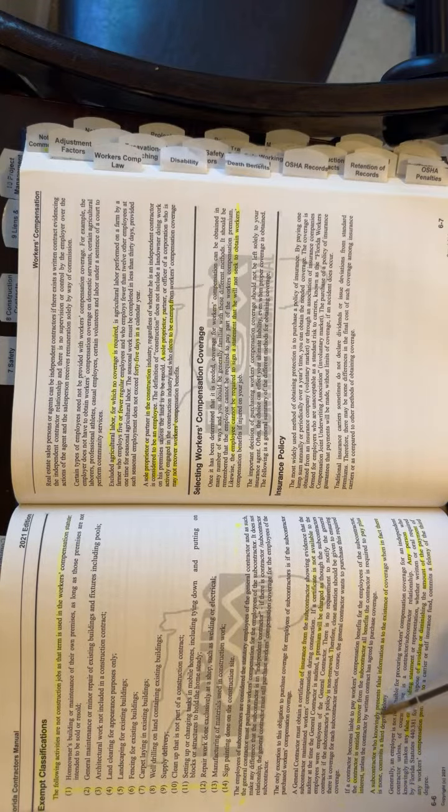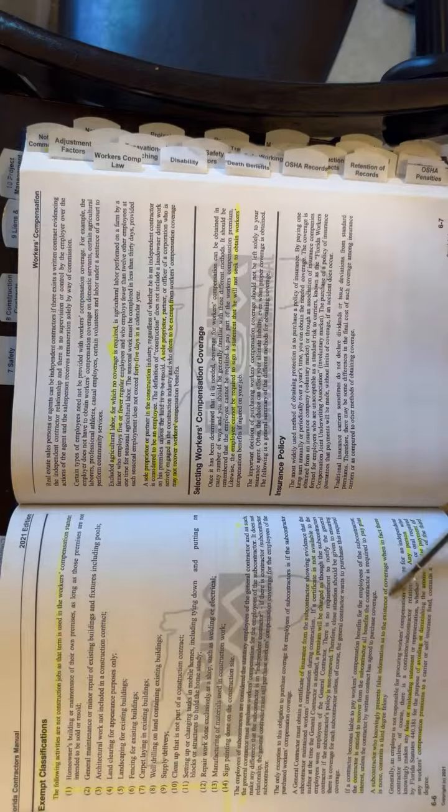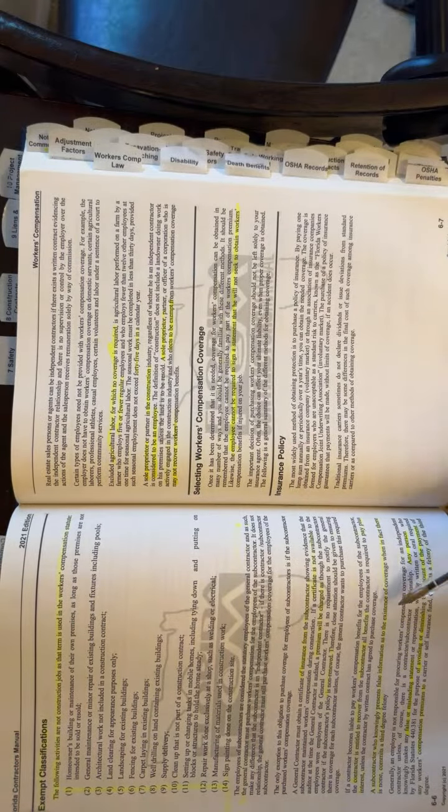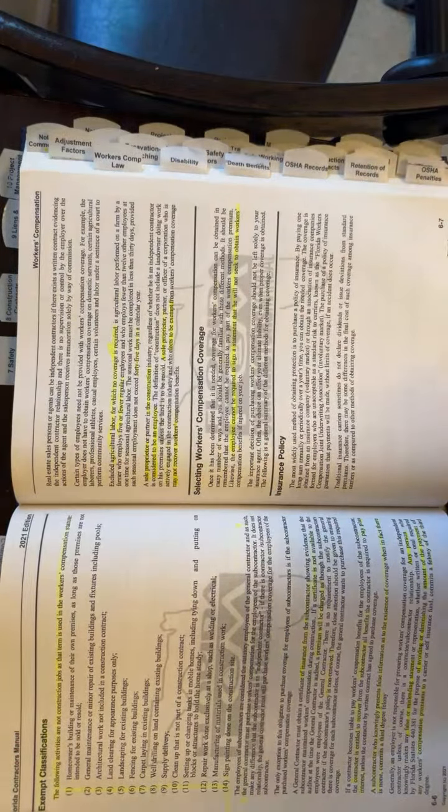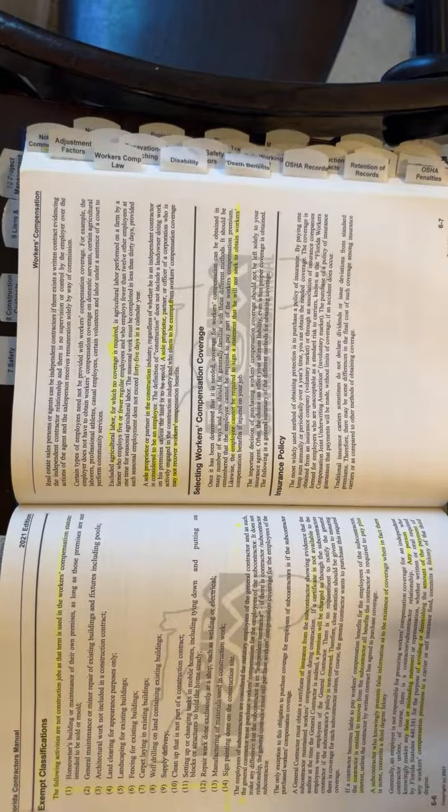A subcontractor who knowingly presents false information as to the existence of coverage when in fact there is none commits a third-degree felony. That's a question we might see in the exam as well.